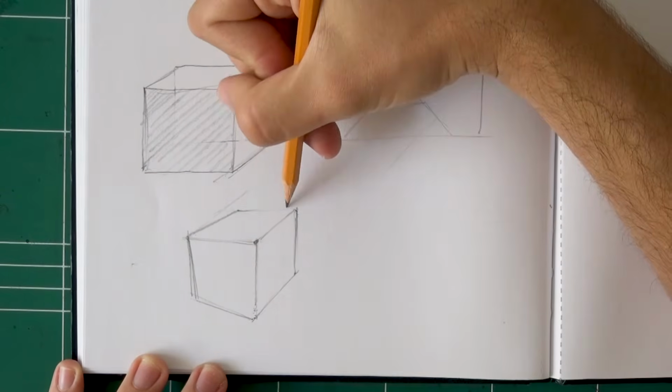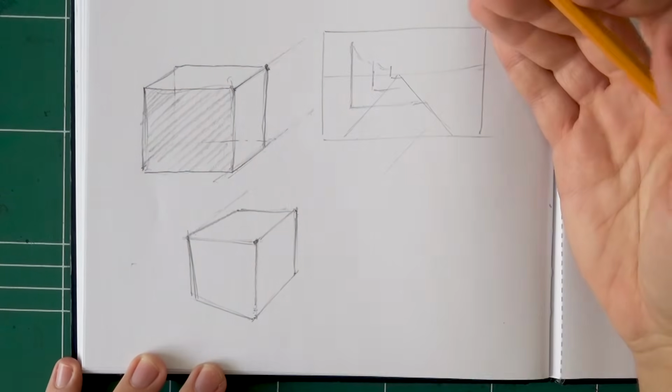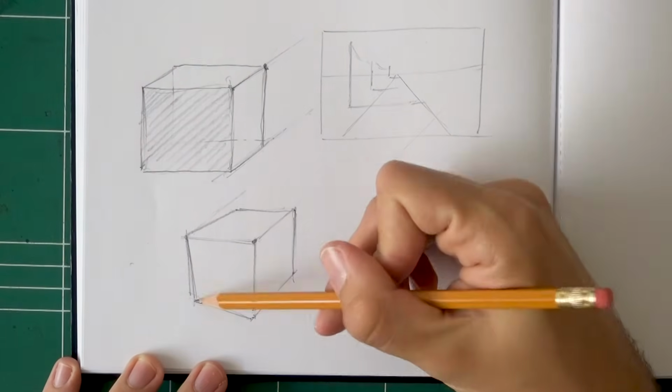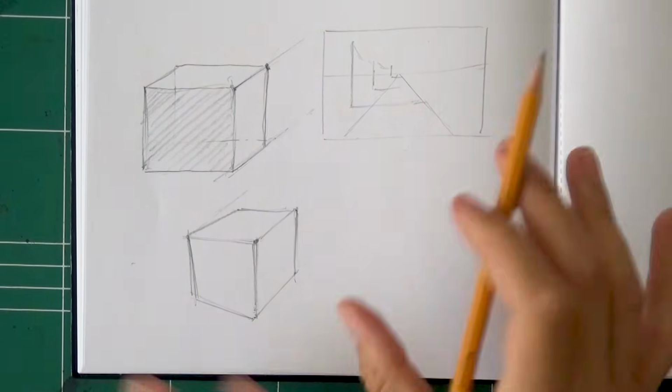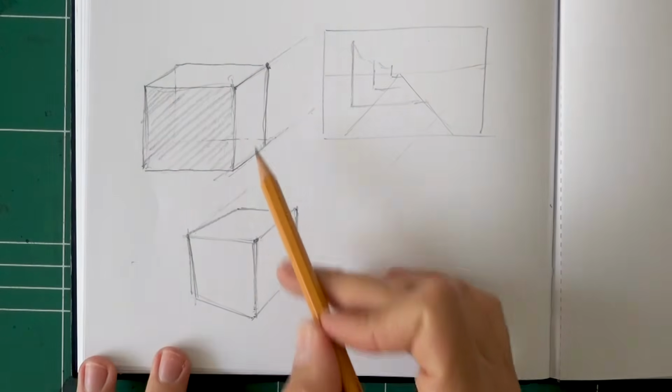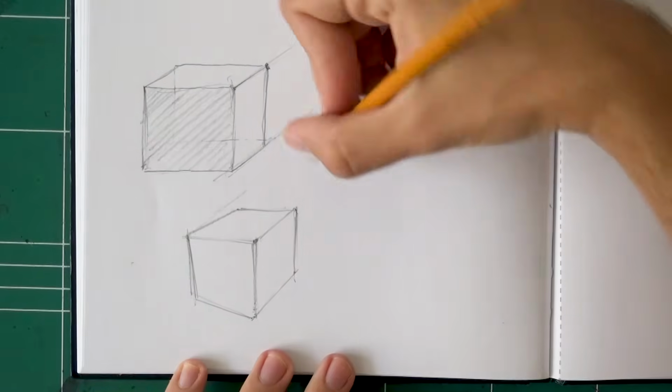Now this is a cube in perspective. Okay, this side is shorter than this side, which is shorter than this side, and again, I got some of it not fully accurate, but notice how much more dynamic this one feels compared to this one. This is very stout.